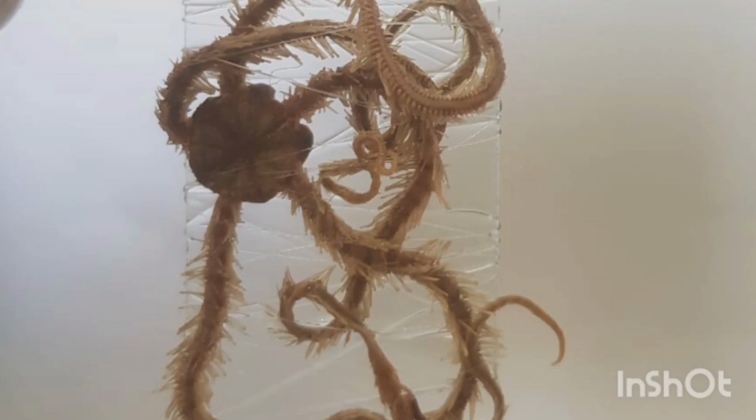2. 5-part radial symmetry. Like all echinoderms, brittle stars have a 5-part radial symmetry. This means that their bodies are arranged around a central axis in a circular pattern, with 5 equal parts.